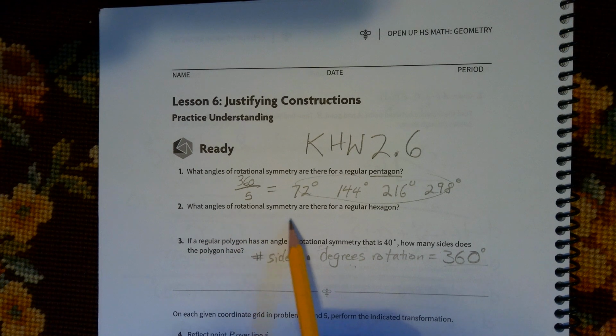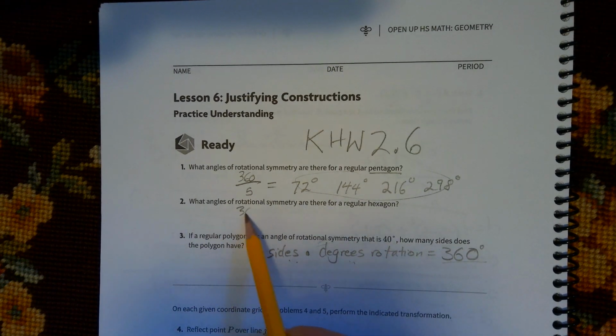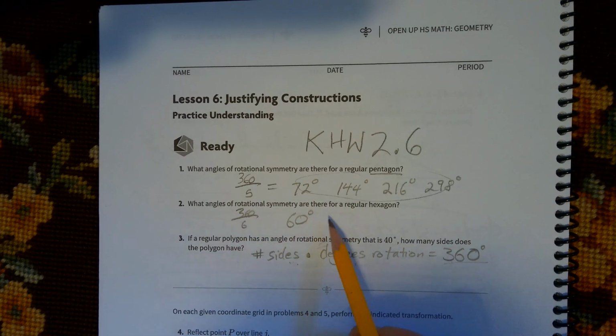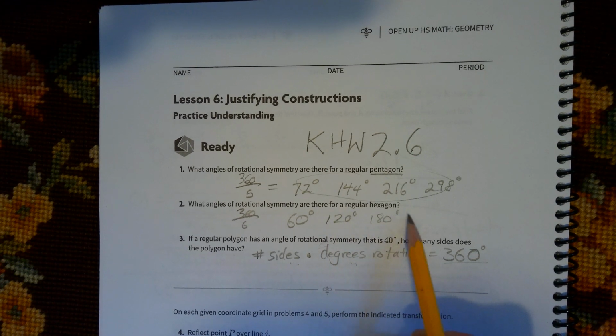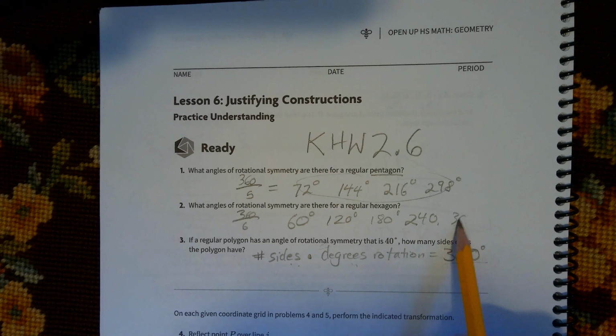What angles of rotational symmetry are there for a regular hexagon? Also from the test, depending on which version you get. 120, 180, 240, 300.